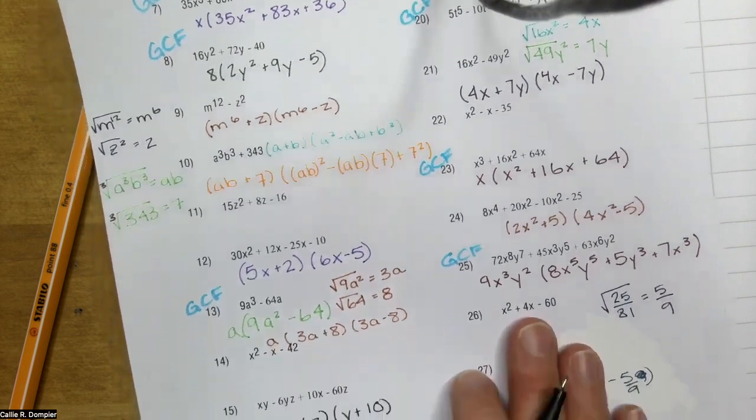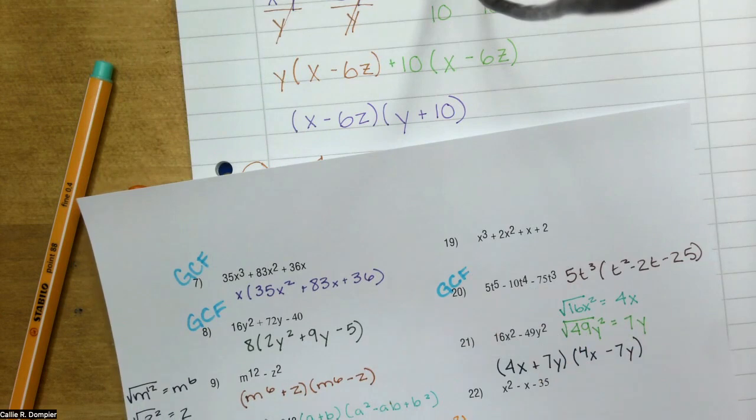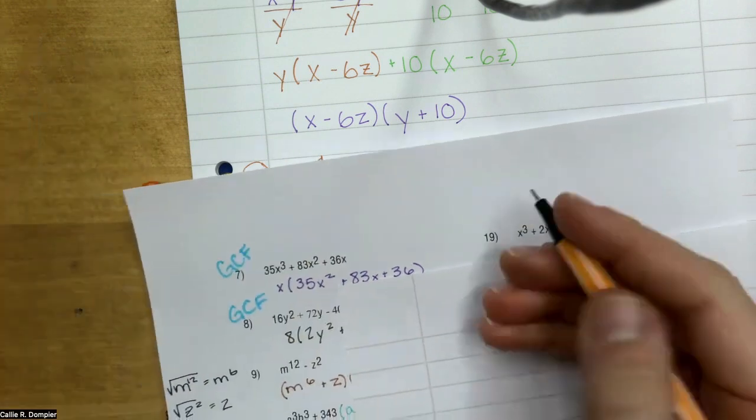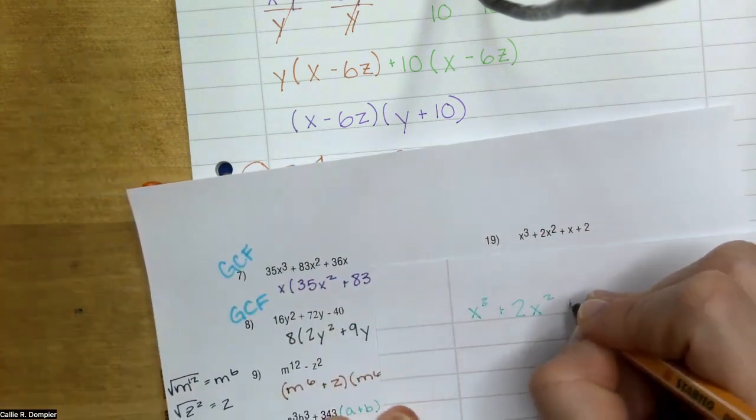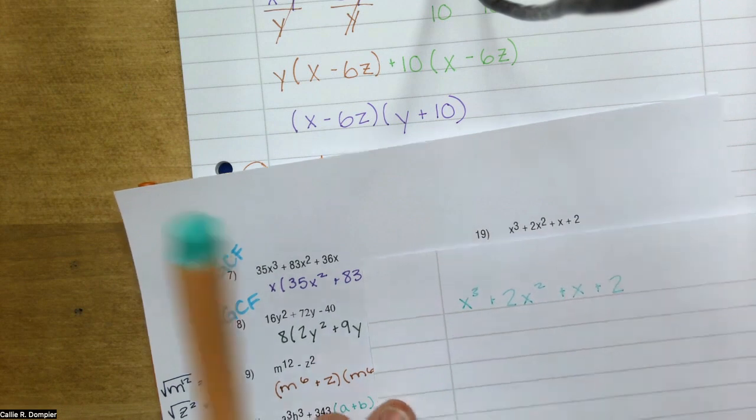Any others? No. All right, we can go back to this guy and do just a real quick factoring by grouping for x to the third plus 2x squared plus x plus 2.